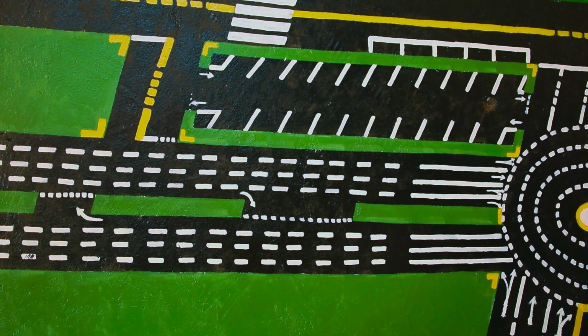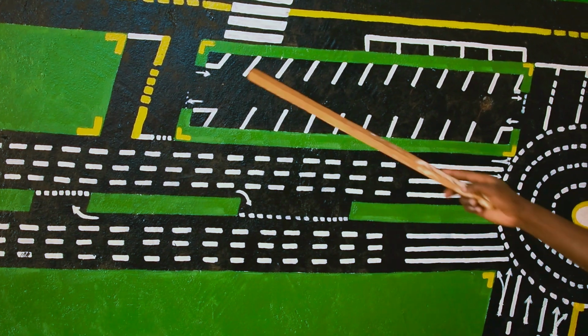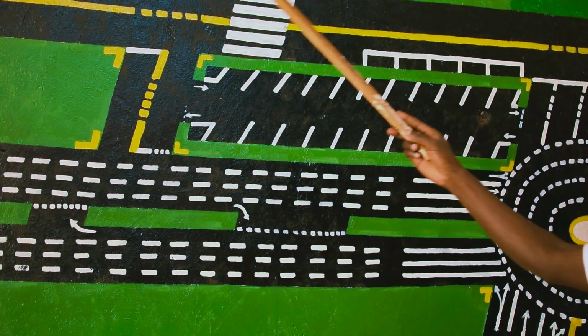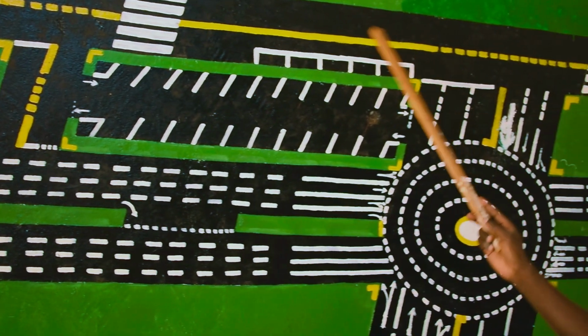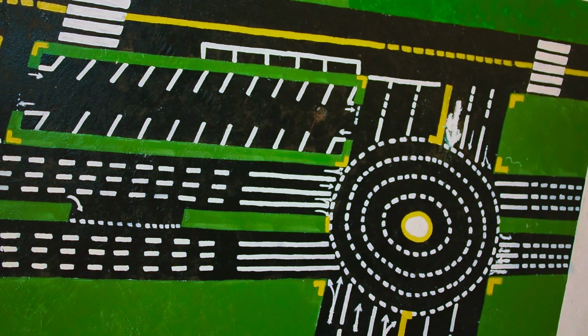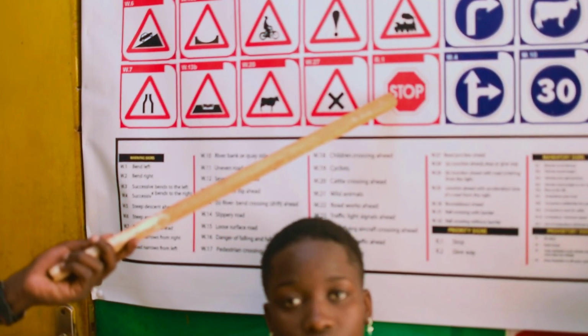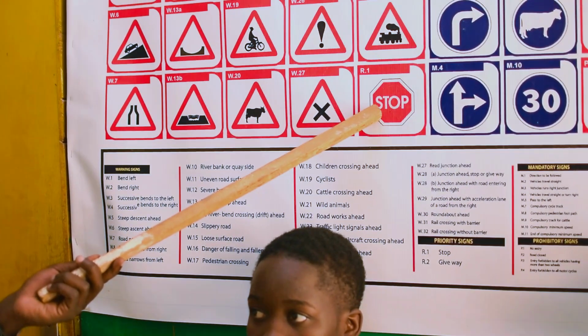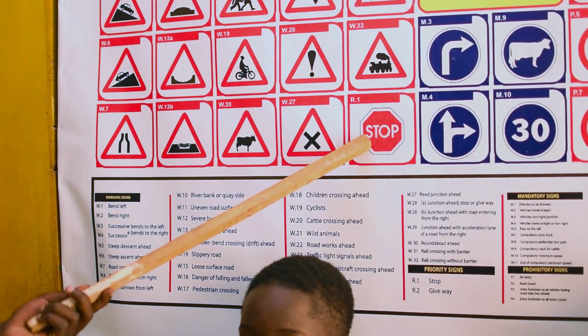The stop sign is represented on the model town board by a white continuous line at this junction and at this junction.